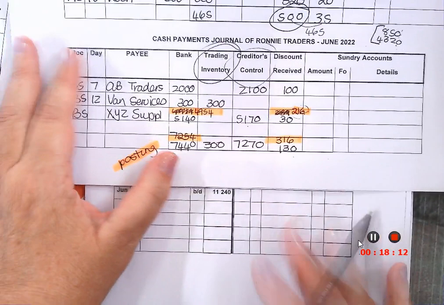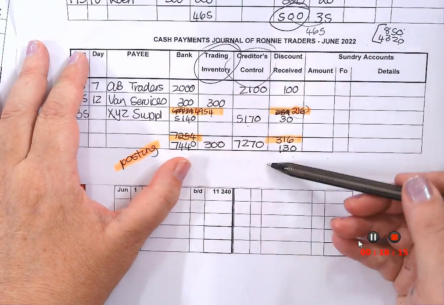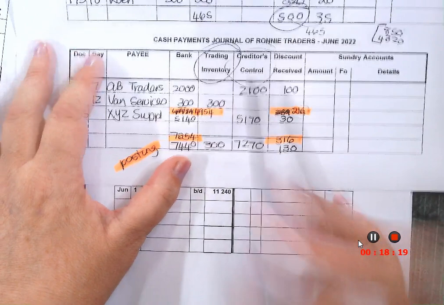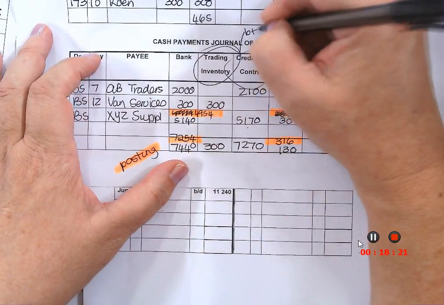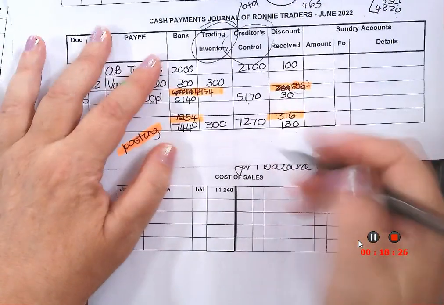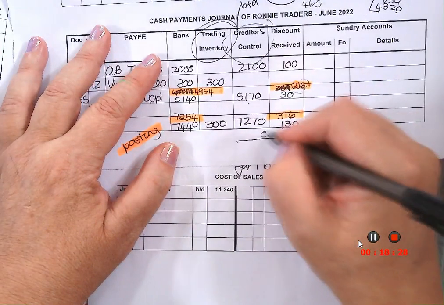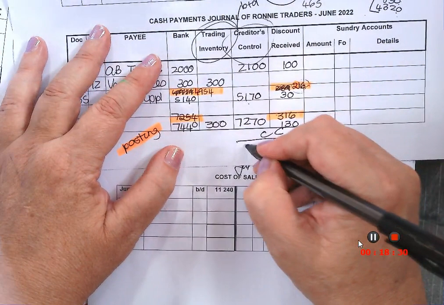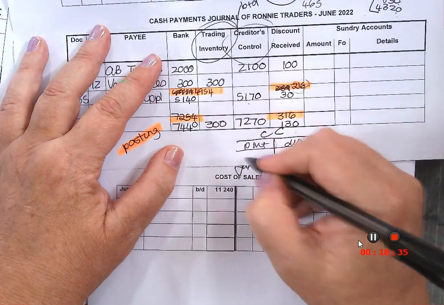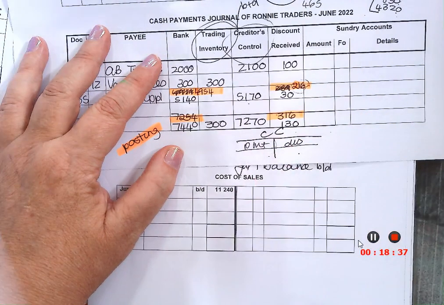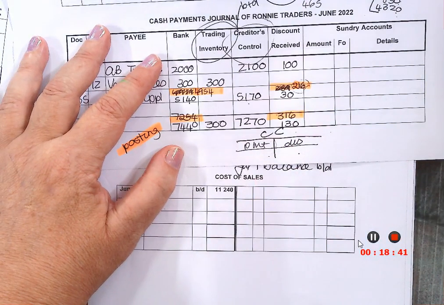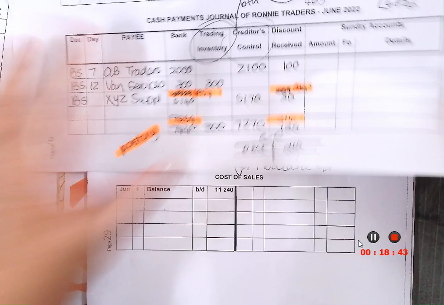Please guys remember, if I give it to you like this in a test, debtors and creditors, this creditors control here is the amount of the bank and the discount. It's when I give it to you with the big one saying creditors control, and then I split it, payments, discount, where I put the bank amount and the discount separately. Know the difference between the two formats. You have to be able to do both. Okay.